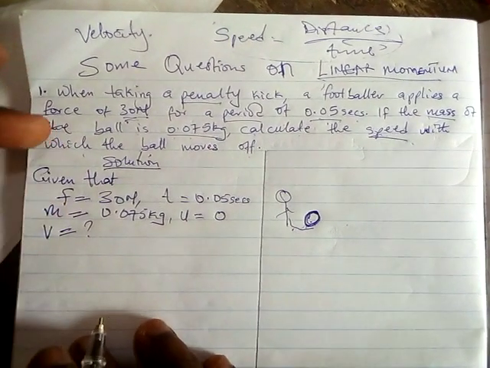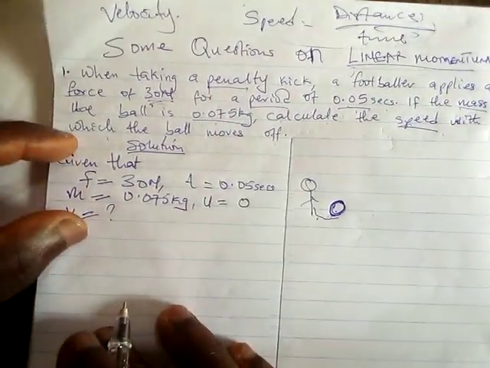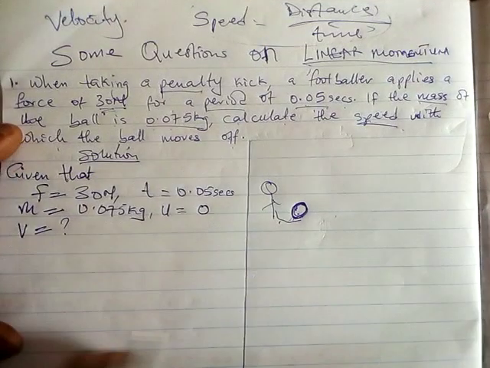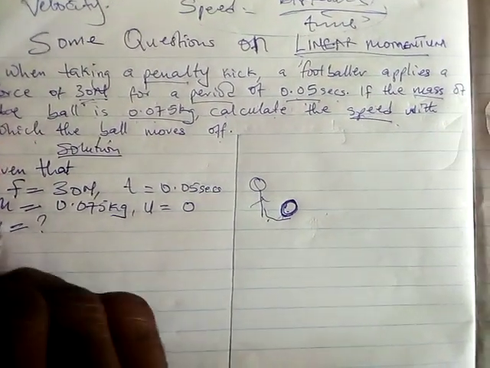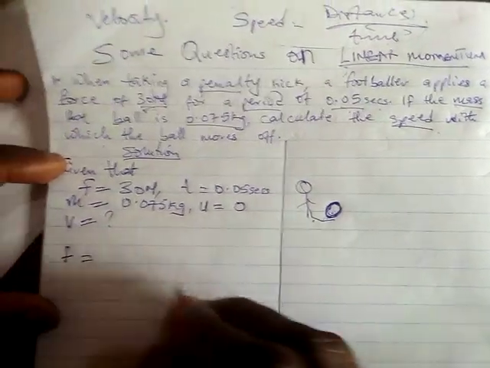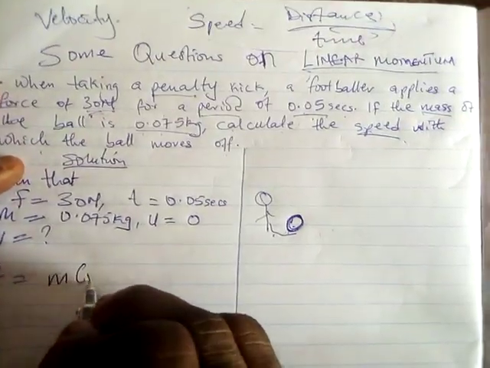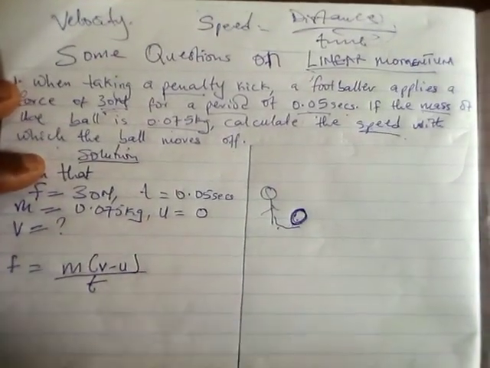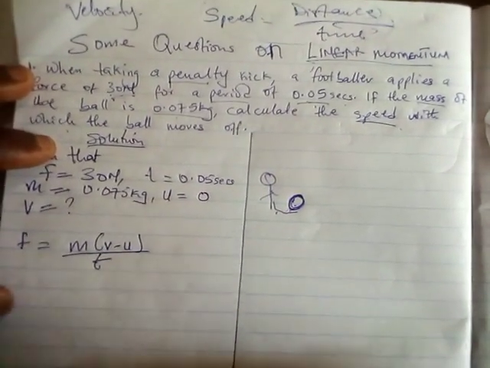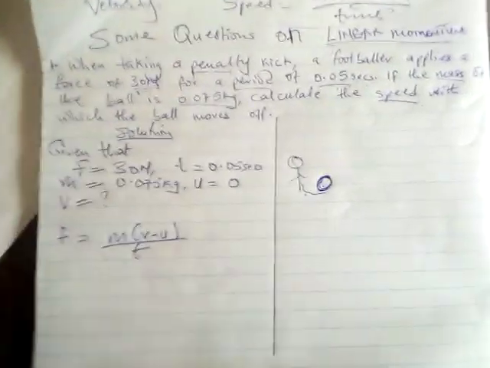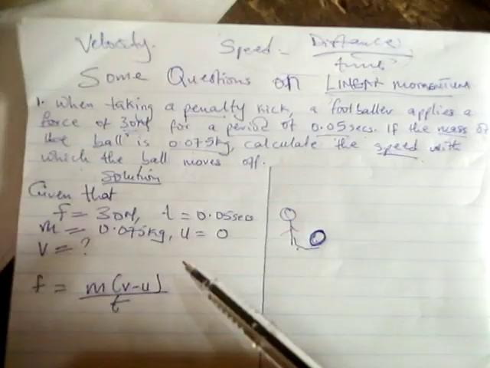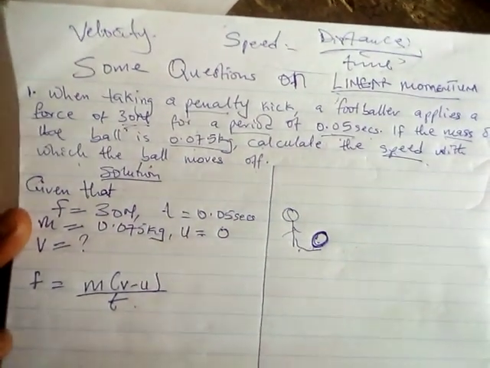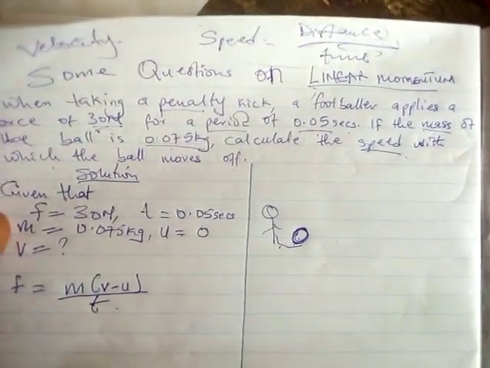Now the final velocity, which is unknown, is what we are looking for. We understand the question, and we have identified the parameters given. Now we have to identify which formula to use. You will recall that F equals M into bracket V minus U over T. You remember the rate of change of momentum, and that's how we got there. So the next thing is to put your values into the formula, and then you solve for V, which is what you are looking for.